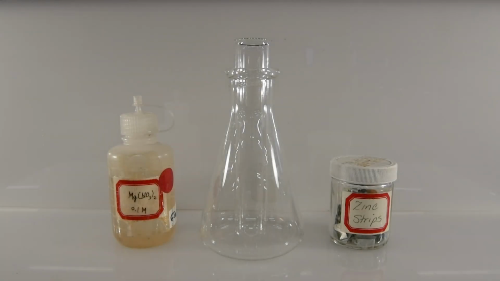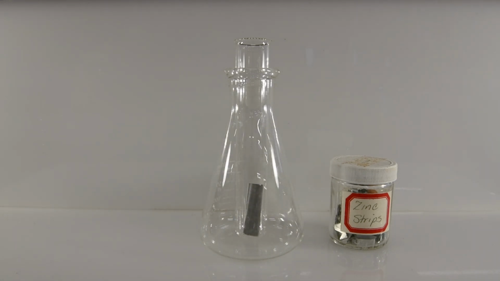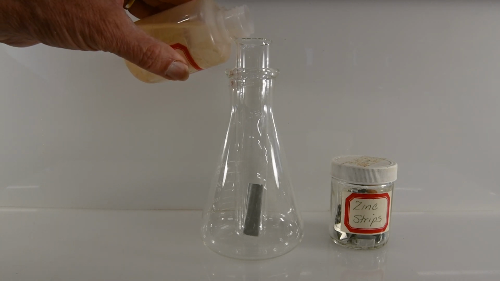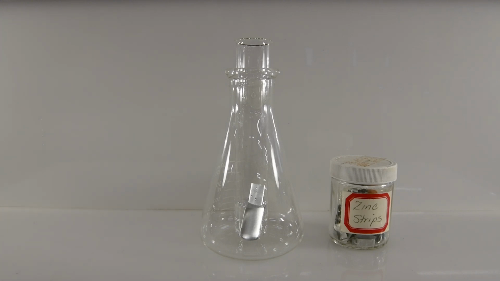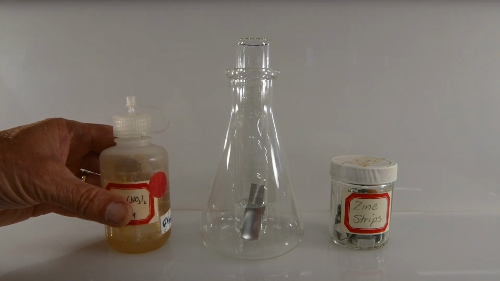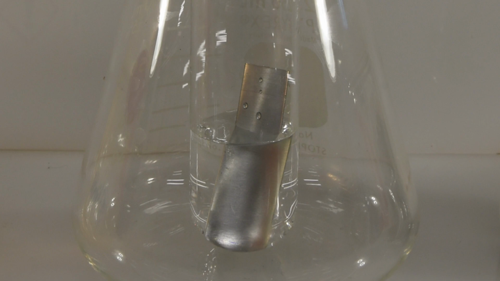Our next reaction is between zinc and magnesium nitrate. So let's go ahead and add a piece of zinc to our test tube, and then we'll add some of the magnesium nitrate solution. And now let's watch and observe what happens. Several minutes have passed, and it doesn't appear that any reaction is taking place between the magnesium and the zinc. Here is a close-up view of the zinc.